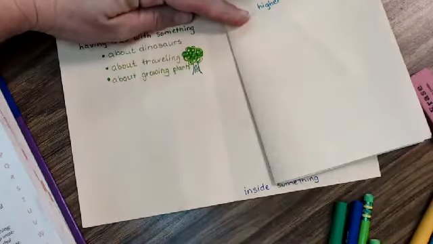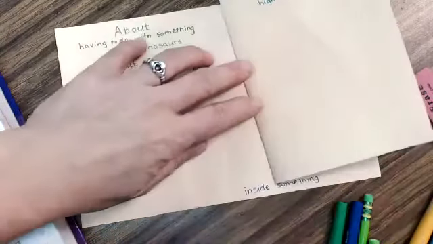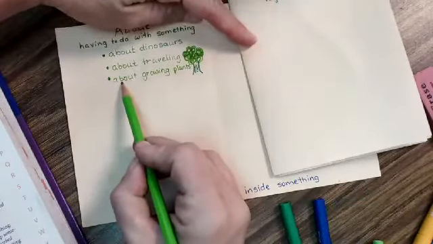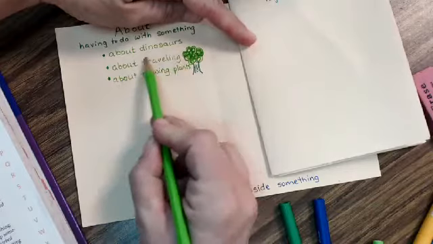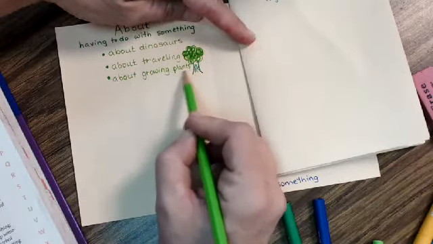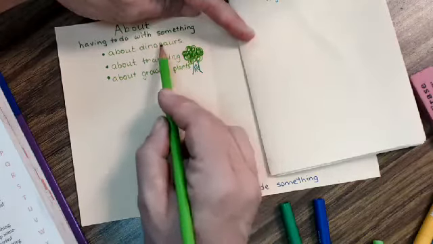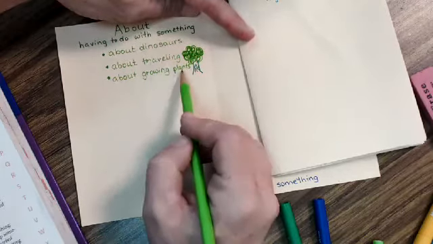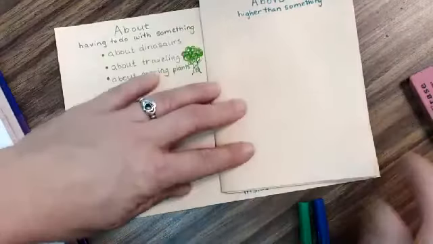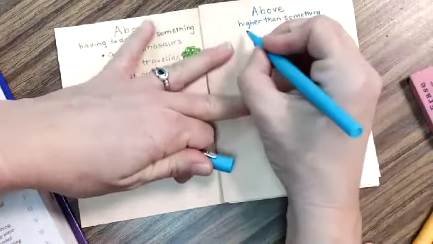And you'll notice in these, now, I'm not going to write this in my book right now, but you will notice that we have a preposition and then we have an object of the preposition. Remember, the object of a preposition will always be a noun or a pronoun. So these are people, places, or things.